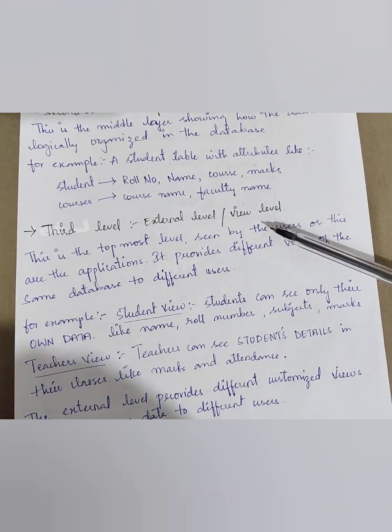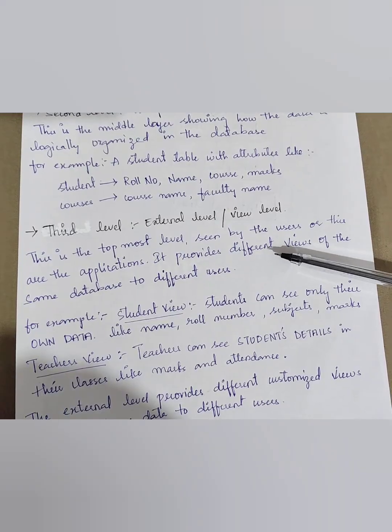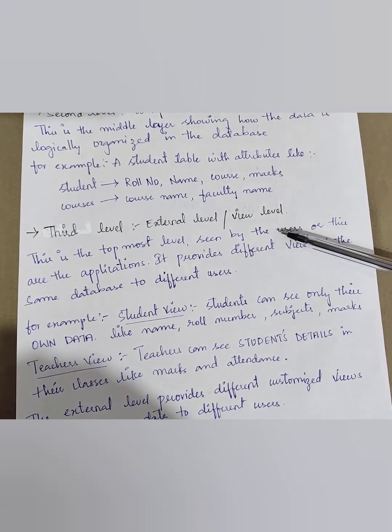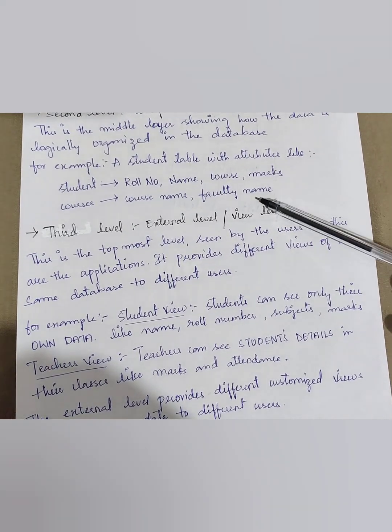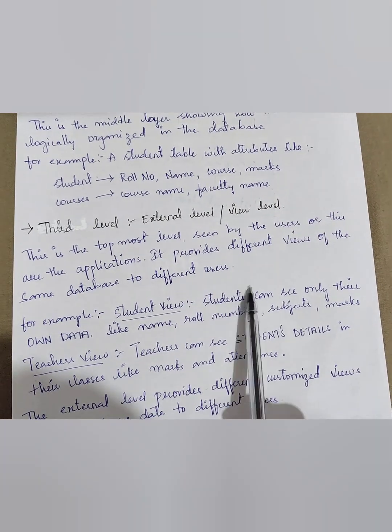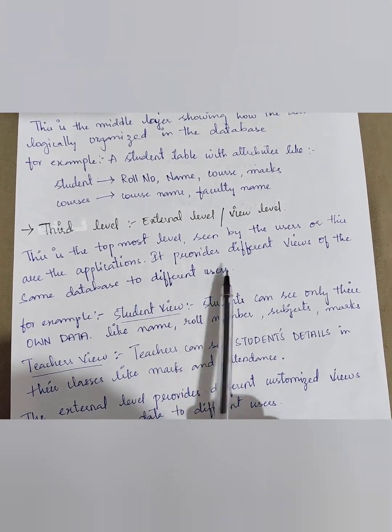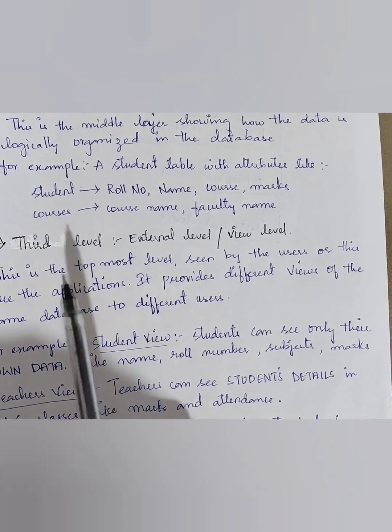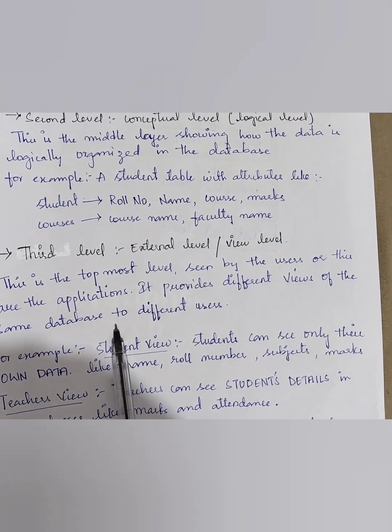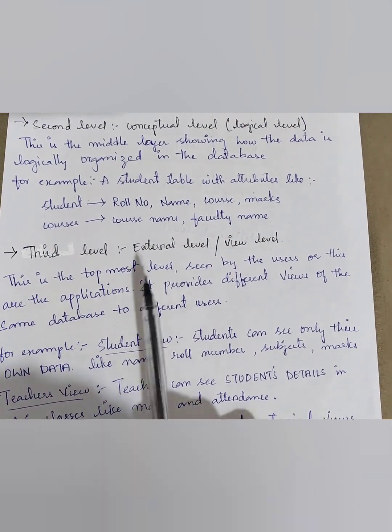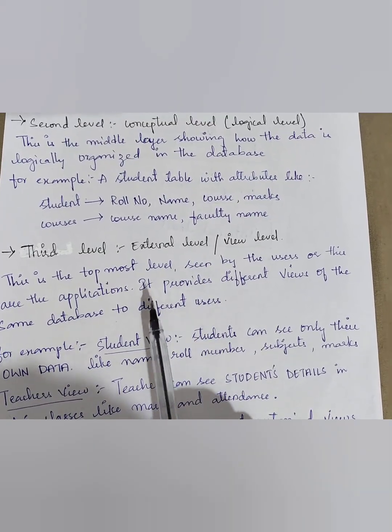That's the reason, because it is seen externally, viewed externally. So this is called the view level. It provides different views of the same database to different users. Basically, the same data which is stored is visible to users differently.